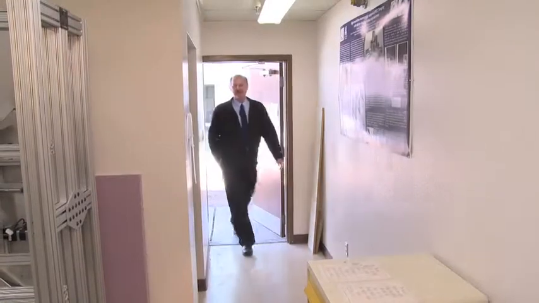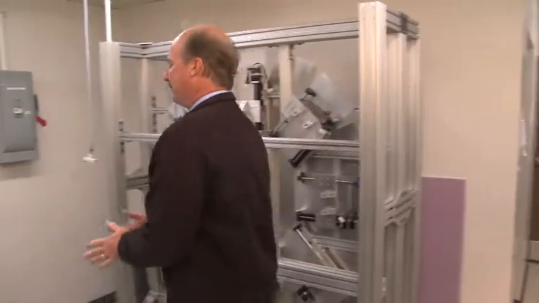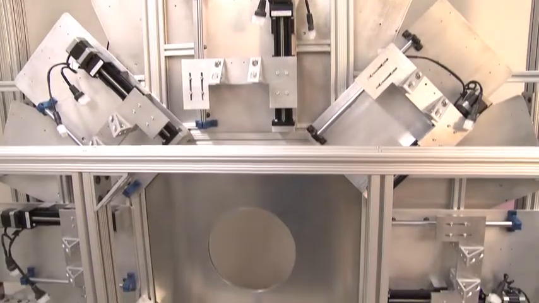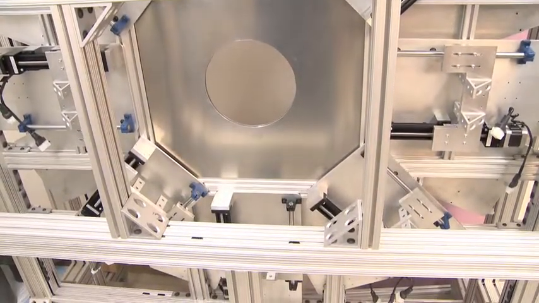In this laboratory, I'm going to show you something that you rarely see, and that's the inside skeleton of our most recent system. This system is called SPECT. In this system, we're working to make the imager itself smart.